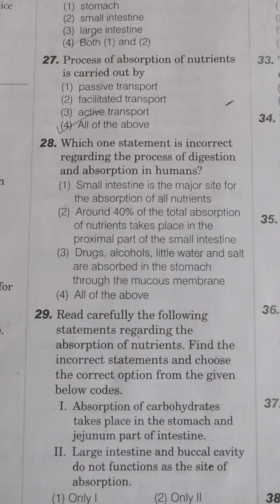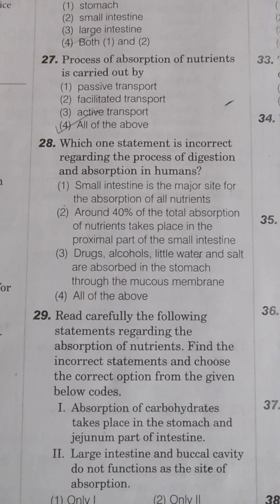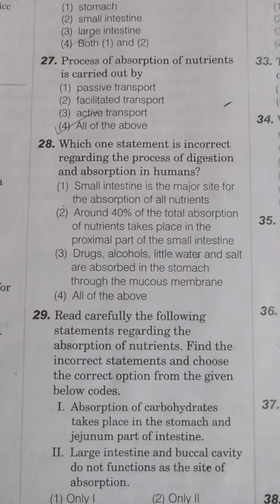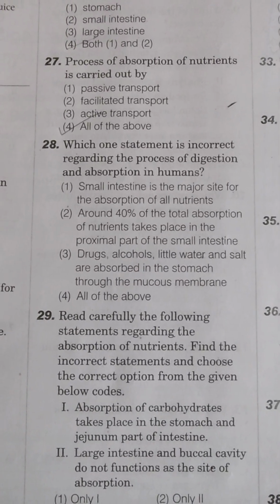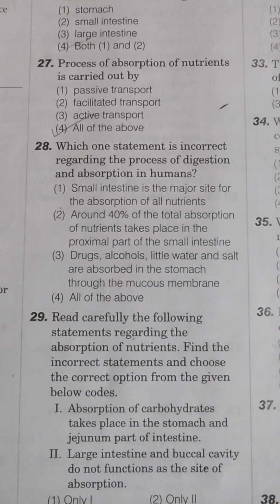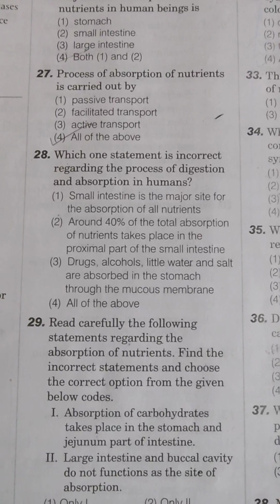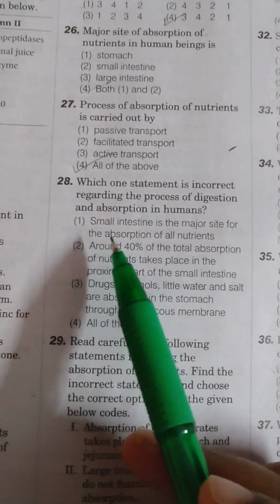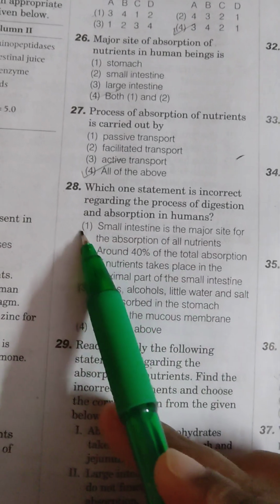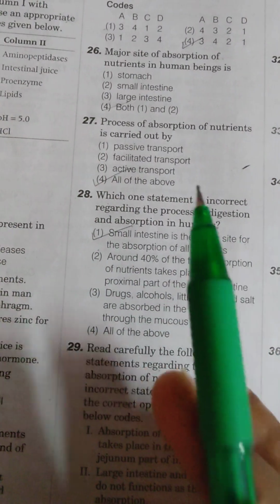Which one statement is incorrect regarding the process of digestion and absorption in humans? Now option number 1 states, so we'll have to choose the incorrect one. Option number 1 states small intestine is the major site for the absorption of all nutrients. Yes, it is correct. It is a major site where most of the absorption takes place.